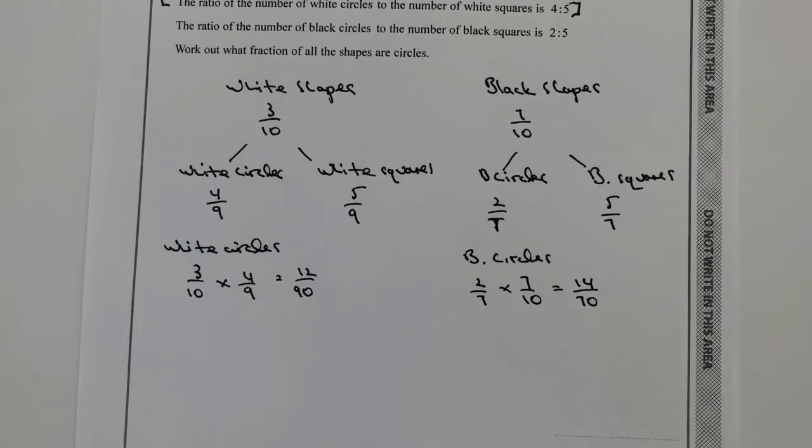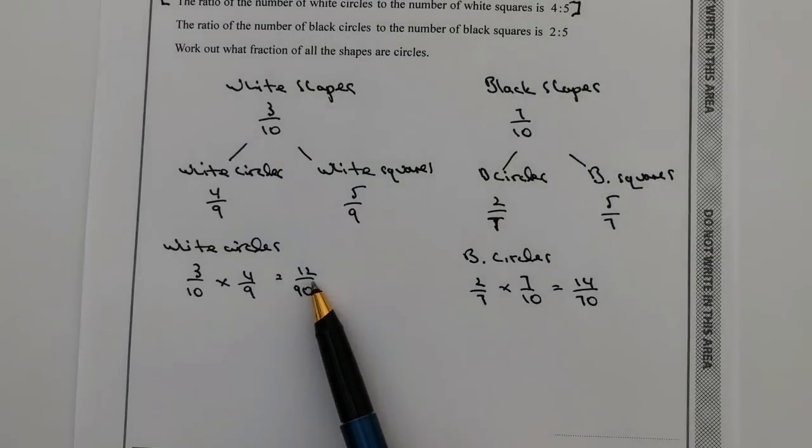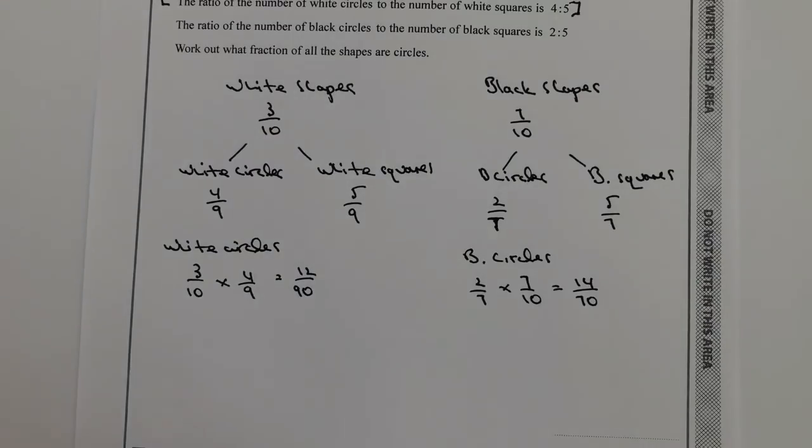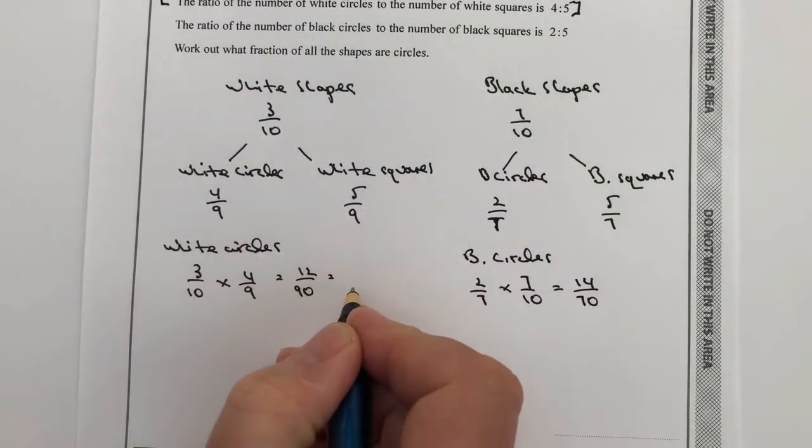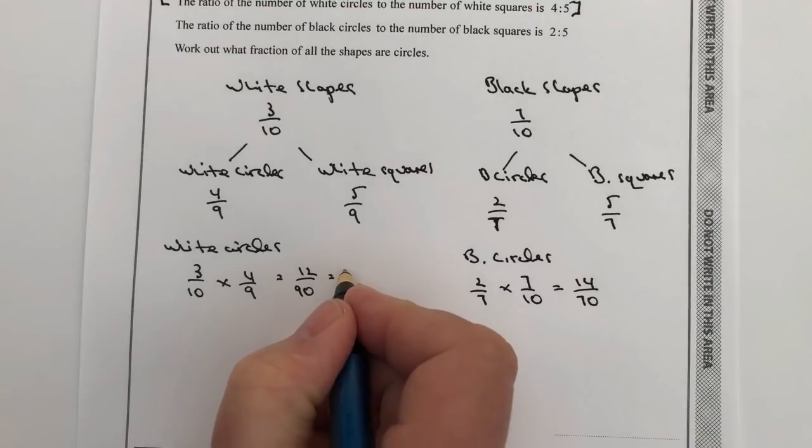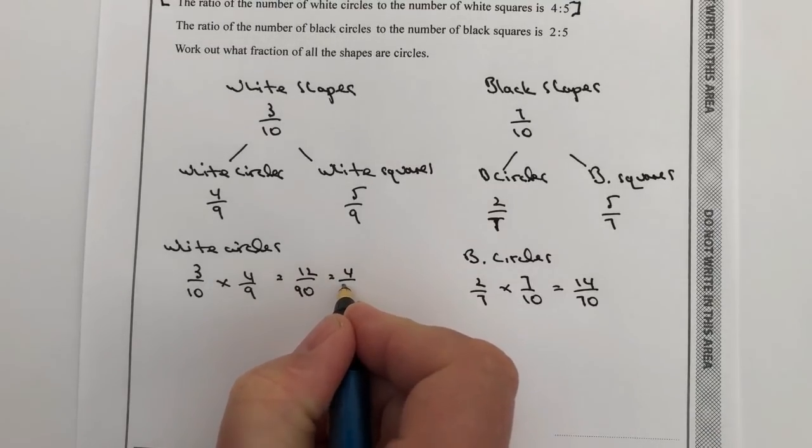If I want to work out the fraction of all the shapes that are circles, what I've got to do is add these two together. Just looking at them, I've got 90 as a denominator and 70 as a denominator. That's too big, too difficult for me to do that. So what I'm going to do is reduce this down. If I reduce it by dividing through by 3, I get 4/30.